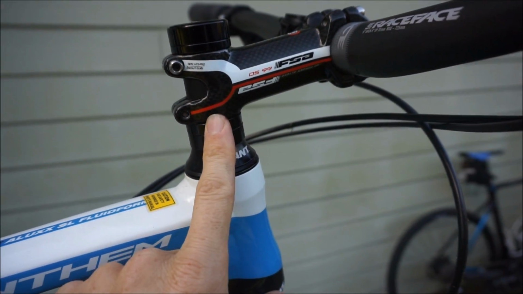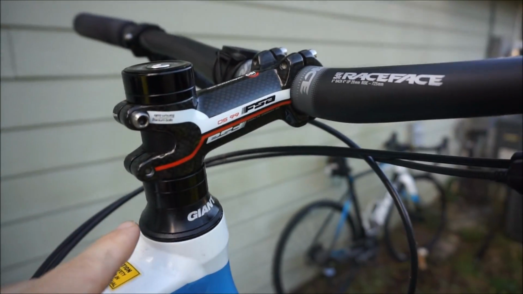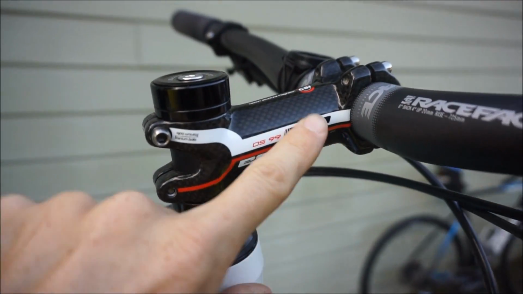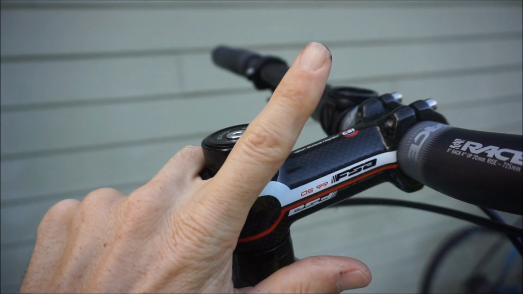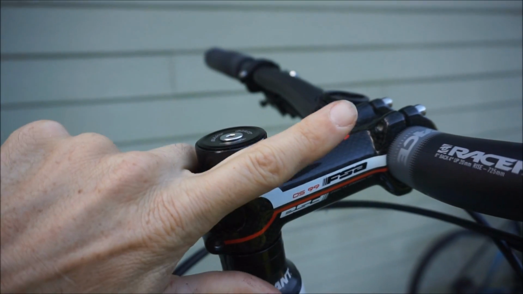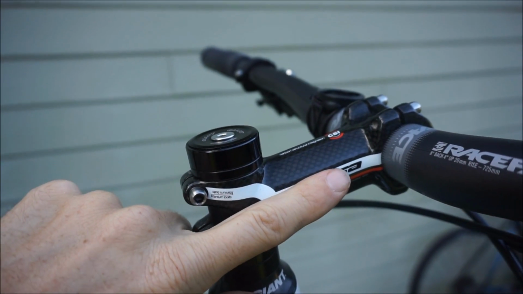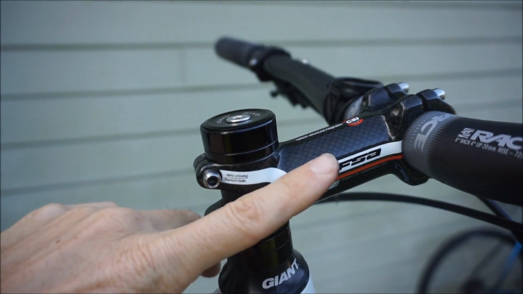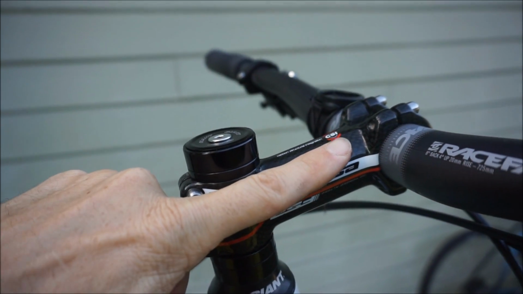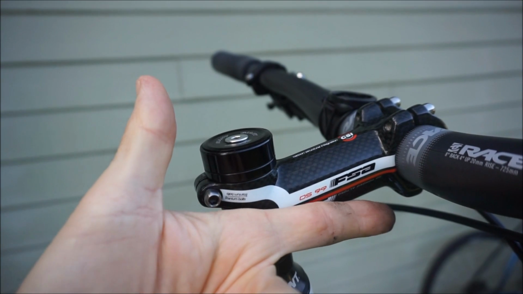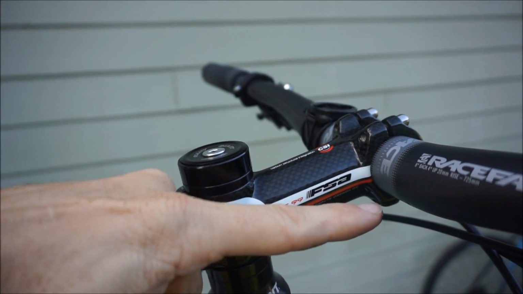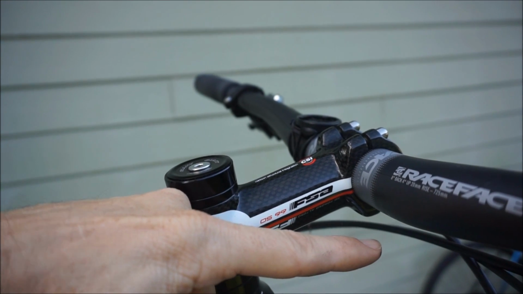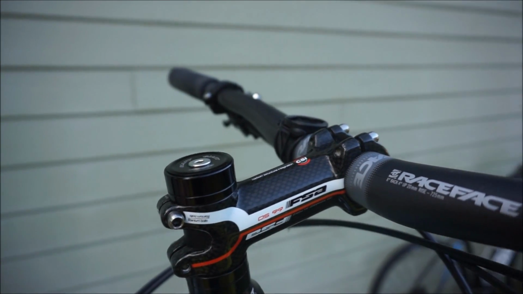Now when you buy a stem, it will come in different types of length and different types of rise. So the higher the rise, the more it's going to angle up. Generally, a stem is going to have between 7 and 10 degrees of rise. Now the nice thing about that is you could flip the stem over and have what's called a negative rise. So in other words, the stem, instead of coming up, is either going to be flat or it may even come down a little bit, and that you can do to lower the handlebars.